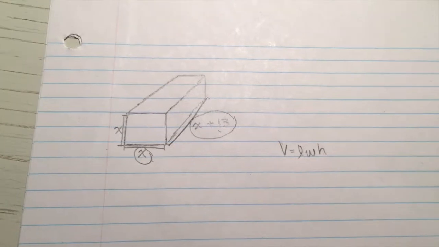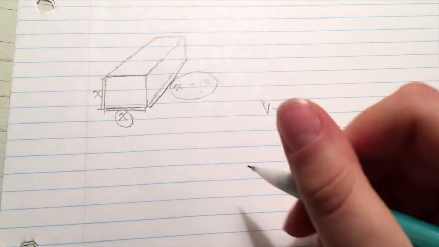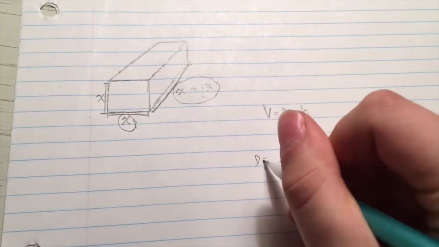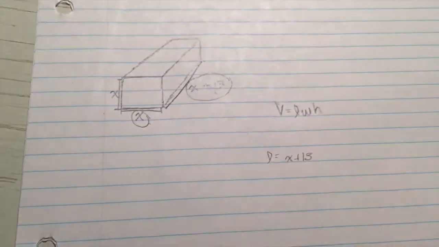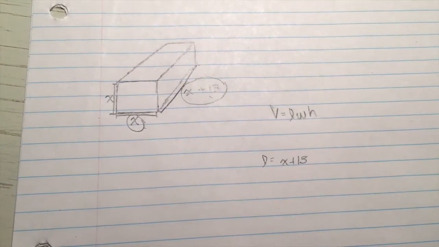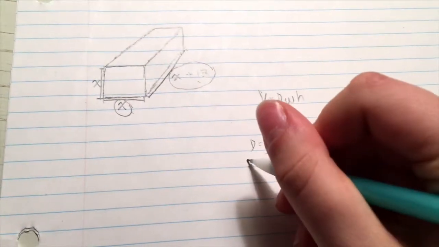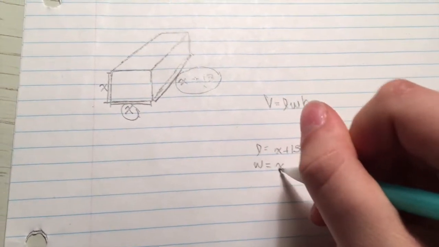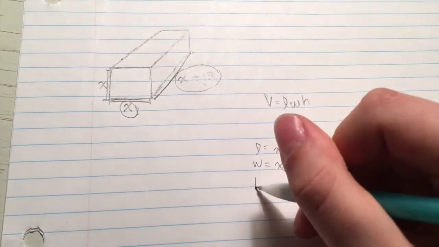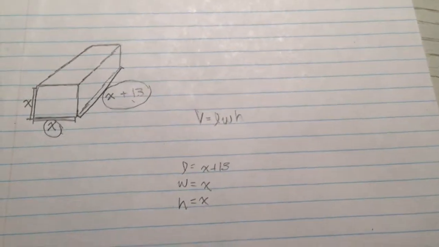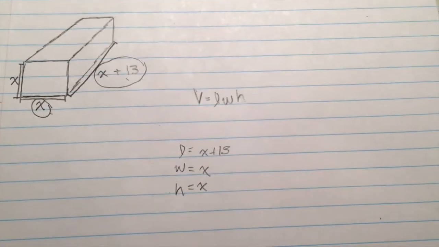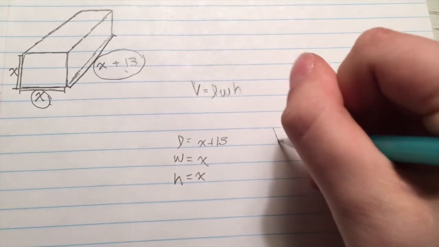The dimensions of the box are a length of x plus 13 centimeters, a width of x, and a height of x. In the volume equation, you multiply these together to get your volume.